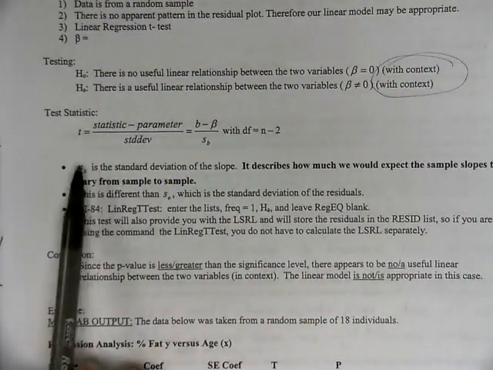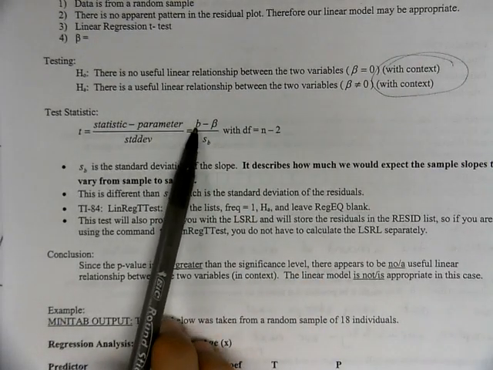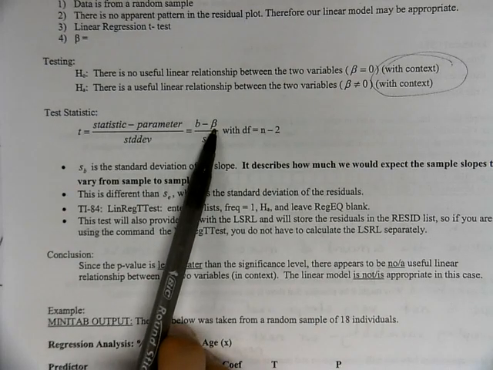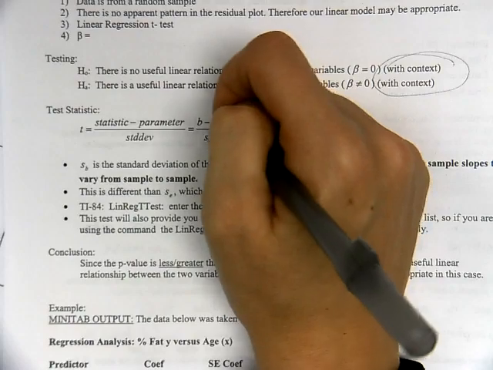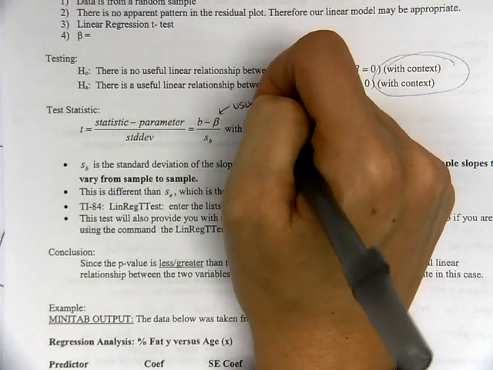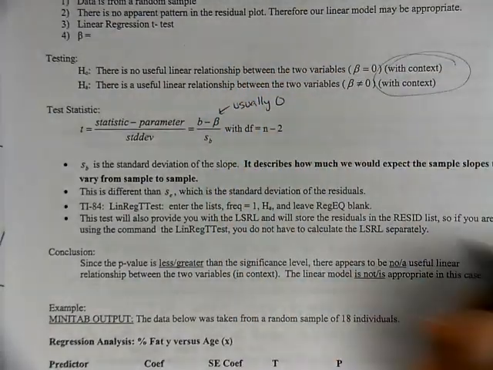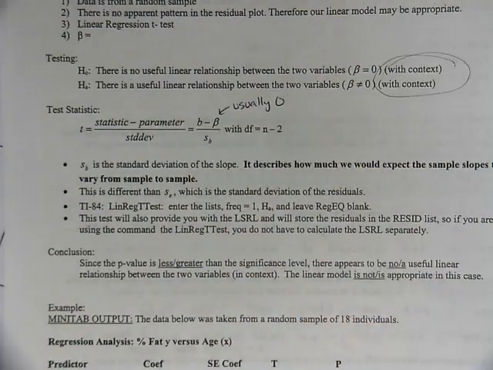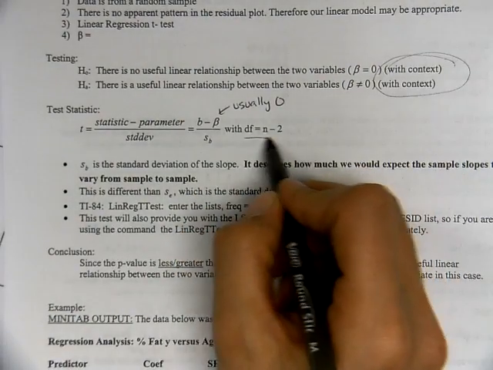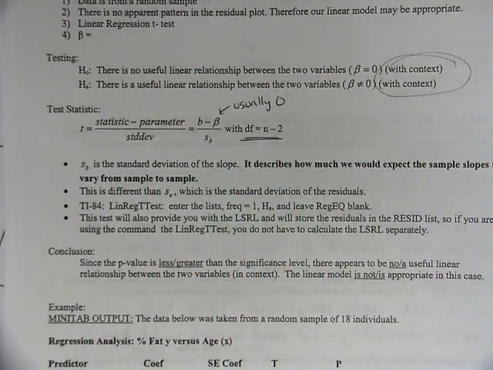Your test statistic will be b, which is the slope of your sample, minus beta, which is the slope of the population, this one's usually 0, divided by S sub B, which I'll show you where that is. And degrees of freedom is n minus 2 instead of n minus 1. I like to remember it's n minus 2 because there's 2 variables that you're looking at.